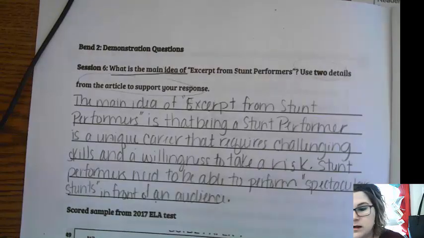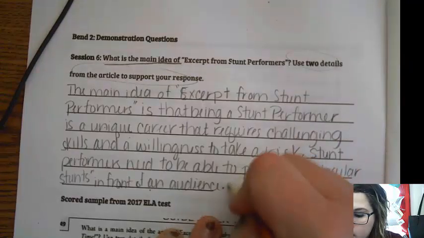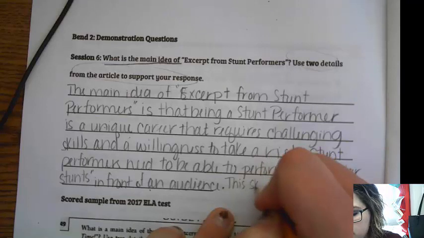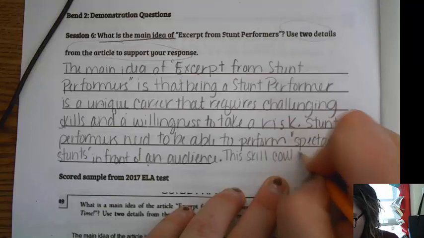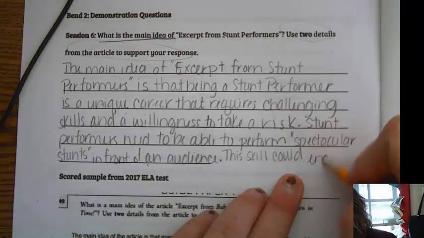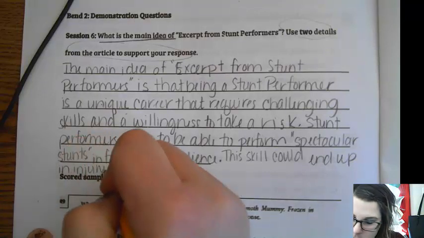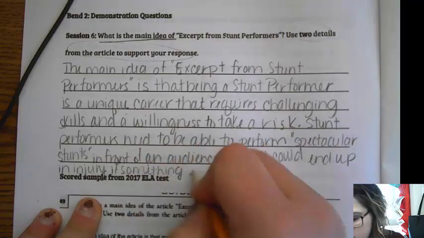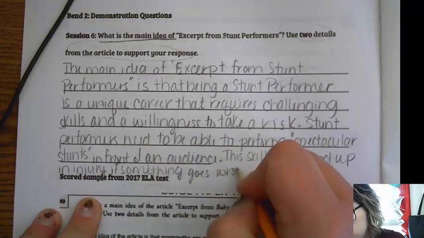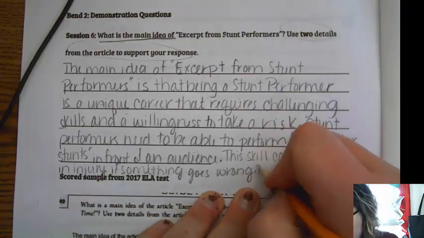So now my second detail, I wanted to refer to the text, but I need one that includes my thinking. So I'm going to talk about how it's challenging. So this skill could end up in injury if something goes wrong. This makes it challenging.